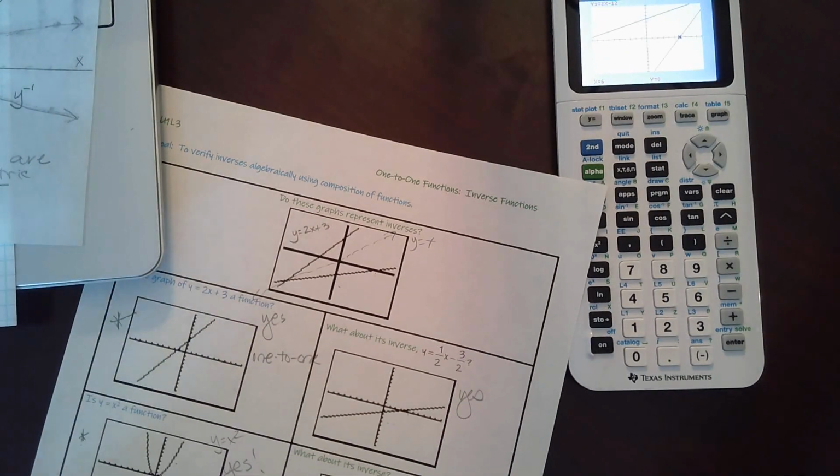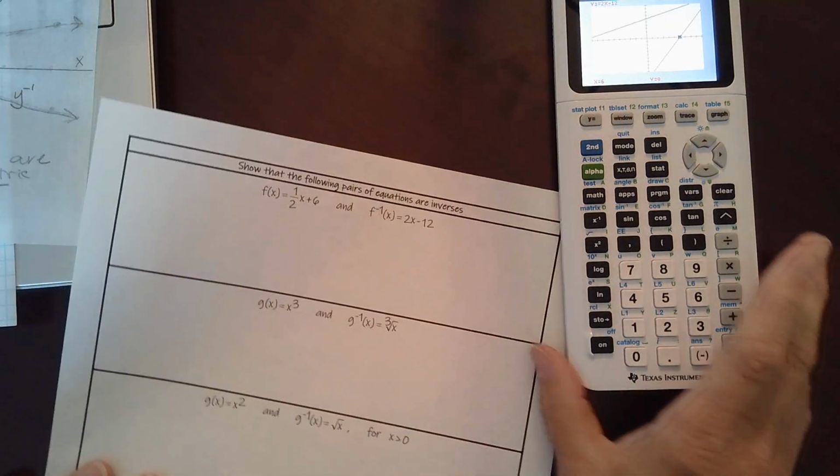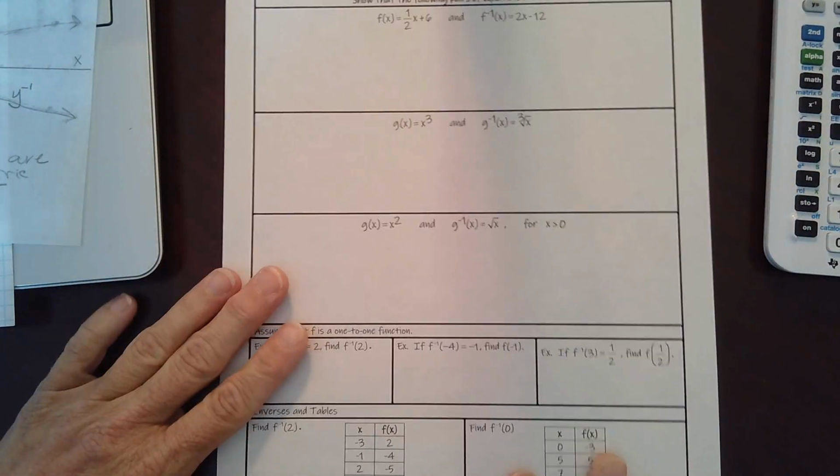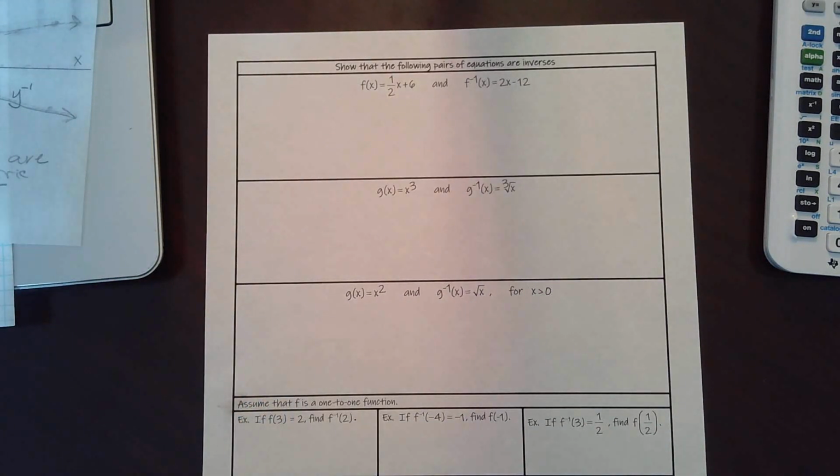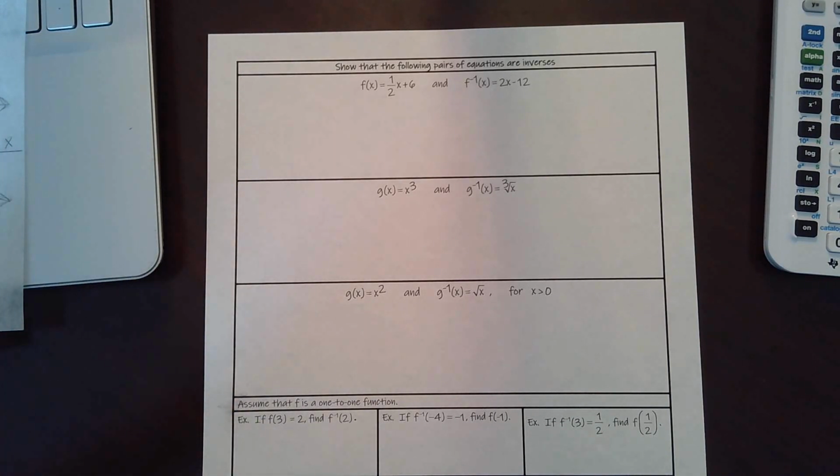All right. So now let's wrap this up a little bit, and let's pull in another aspect of inverses. The last thing I want us to do here, well, it's not the last thing, I've got one more thing after this, but I want us to show that the following pairs of equations are inverses.